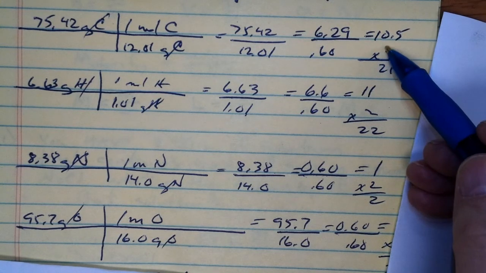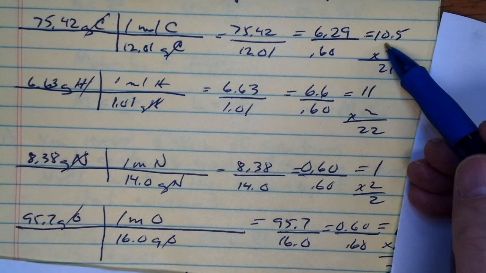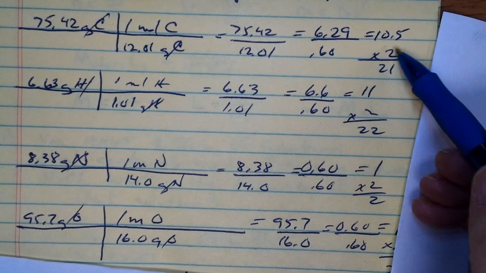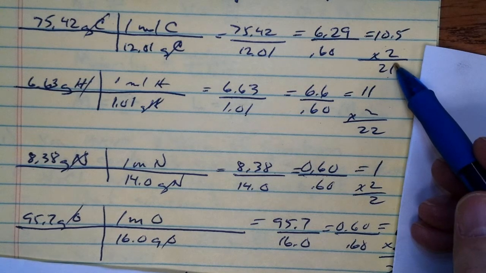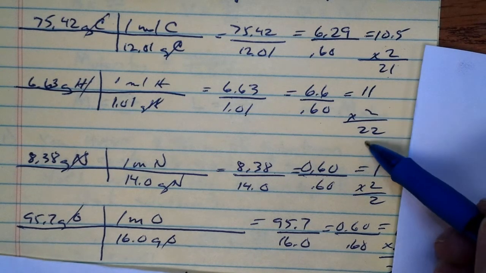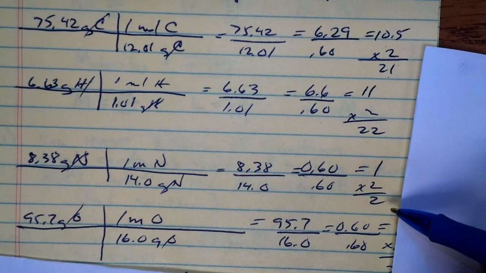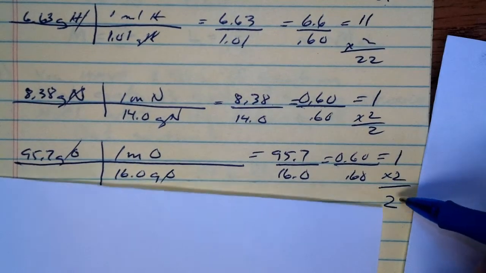Well, I'm glad it was 10.5 because you can multiply by 2 to get 0.5 to a whole number. So this times 2 is equal to 21. And what we multiply by, we've got to do them all that way. 11 times 2 is 22. 1 times 2 is 2. And 1 times 2 is 2.